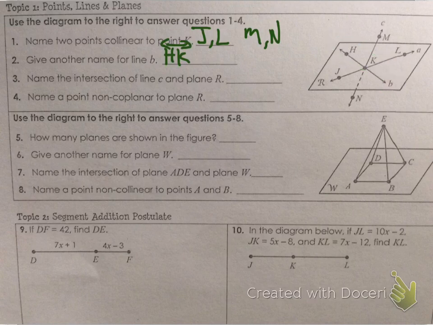Name an intersection of line C and plane R. Here's line C, and plane R. This line right here goes through plane R at K. And that is like the worst way to draw that, but you get the idea. Name a point non-coplanar, which means not on the same plane. So if R is all these points here, something like M or N that we can see is above or below would be considered non-coplanar. Because this line goes up and down, whereas that's a flat surface.